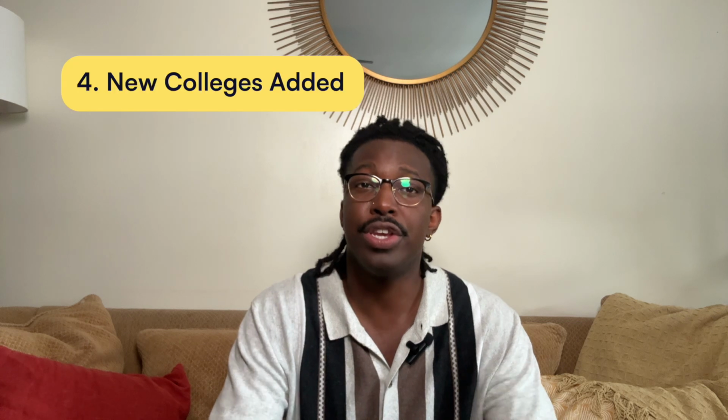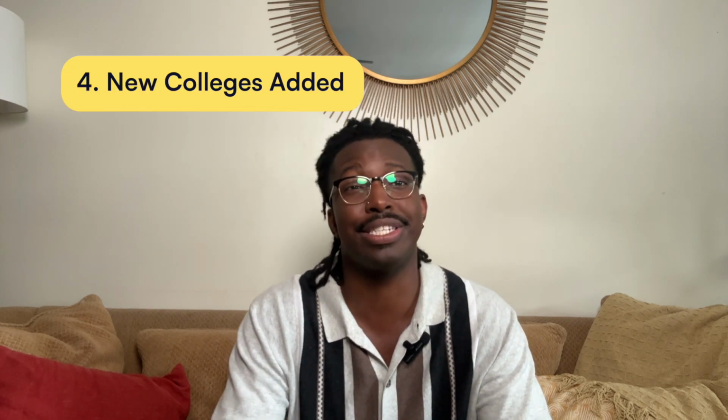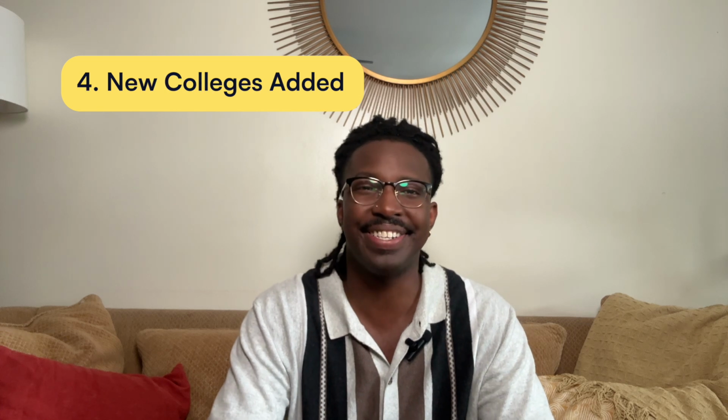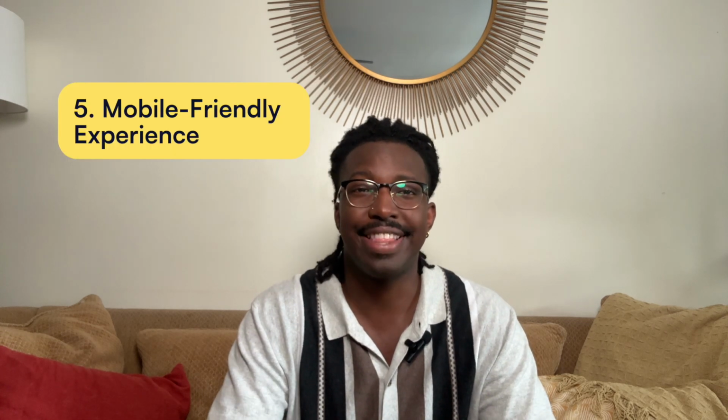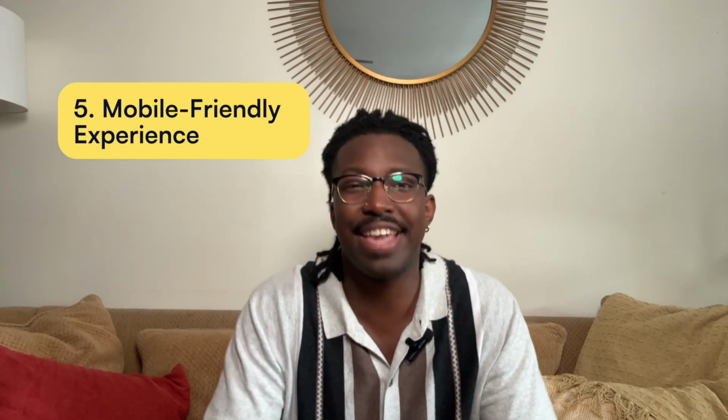Number three, fee waiver improvements. It's now even easier to request a fee waiver. No counselor signature required. So if you qualify for free or reduced lunch or other aid, you likely qualify. Number four, new colleges added. Over 20 new schools have joined the Common App this year, including some public universities. Always check your college list. Your target school might be on it now. And number five, mobile-friendly experience. The Common App has improved its mobile layout so you can work from your phone or tablet. Great for making edits on the go.